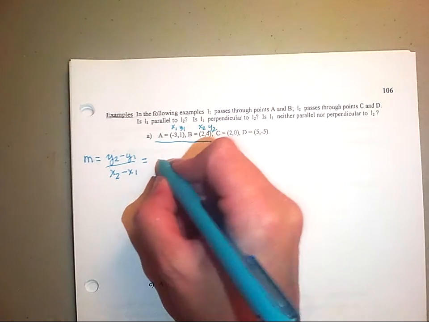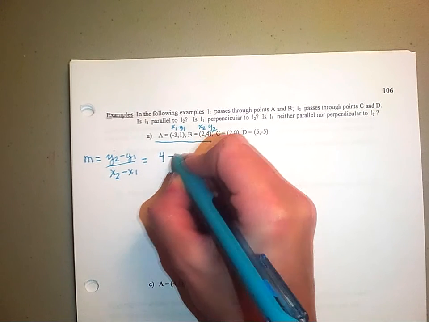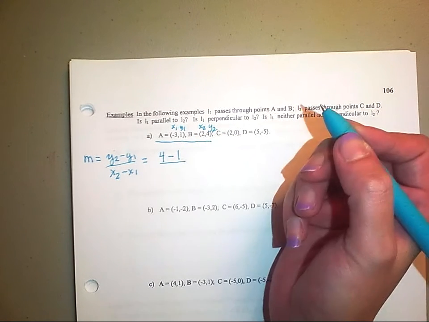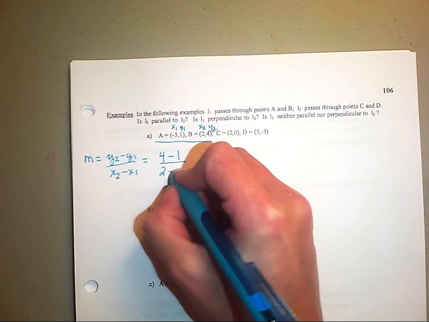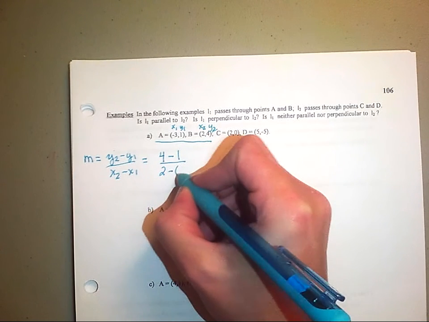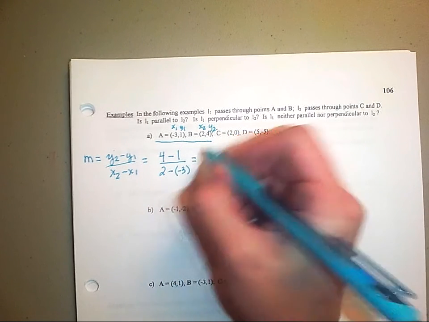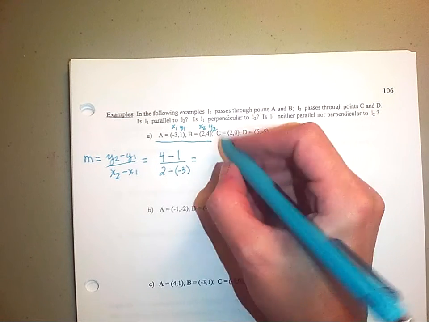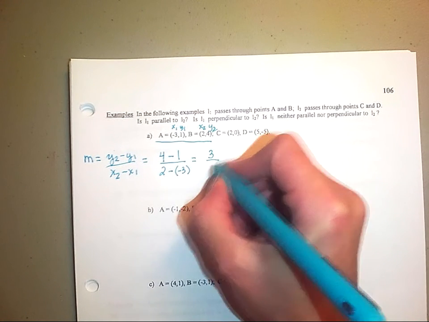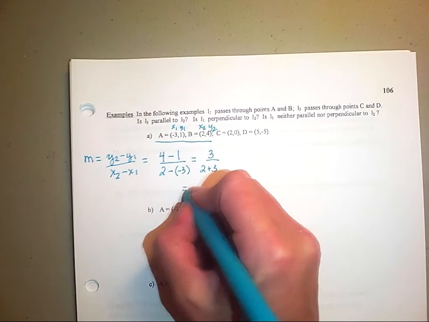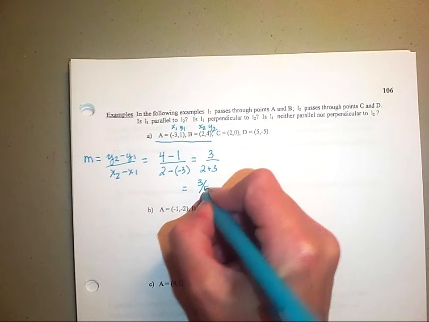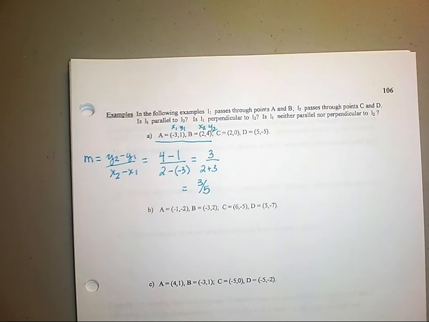So y2 is 4, minus from the formula y1, which is 1. x2 is 2, minus from the formula x1, which is -3. Now we can simplify. 4 minus 1 is 3 over 2 plus 3, which is 3/5. Okay, so this is a positive slope.